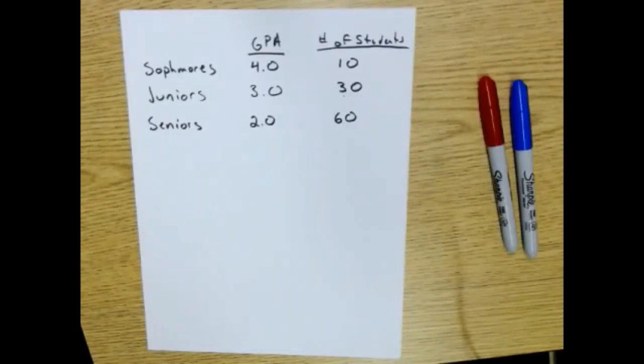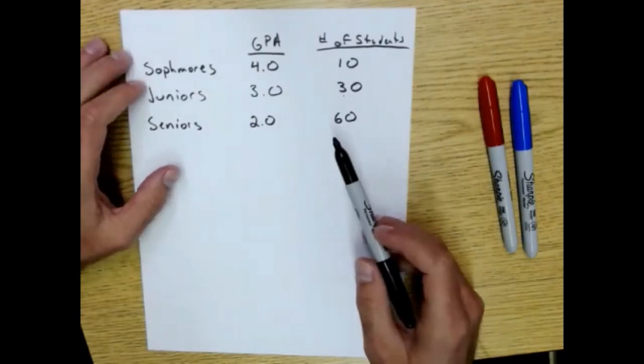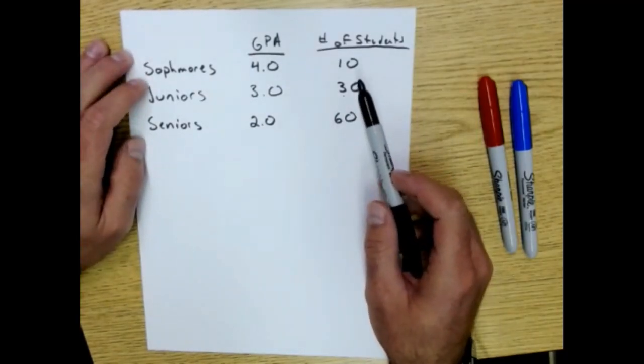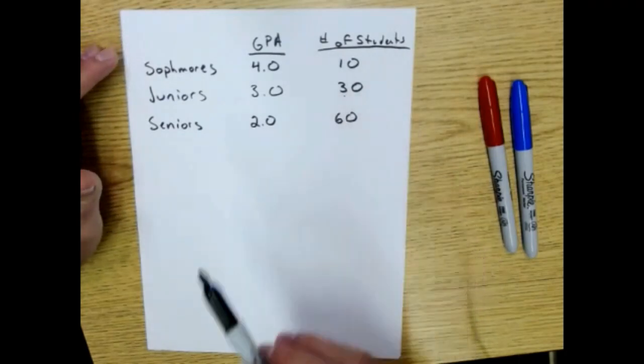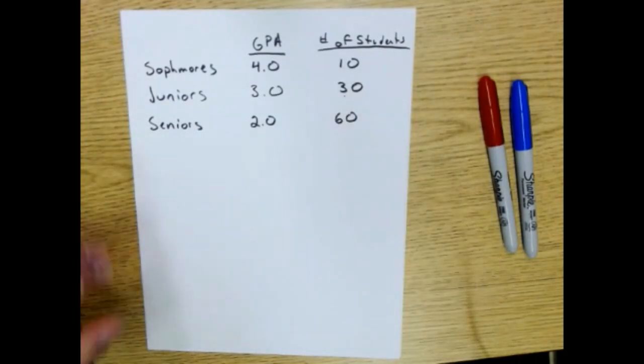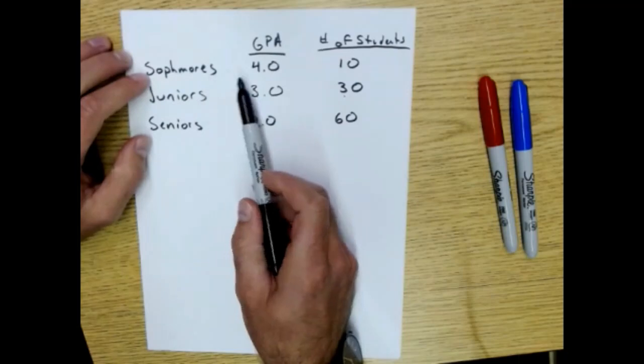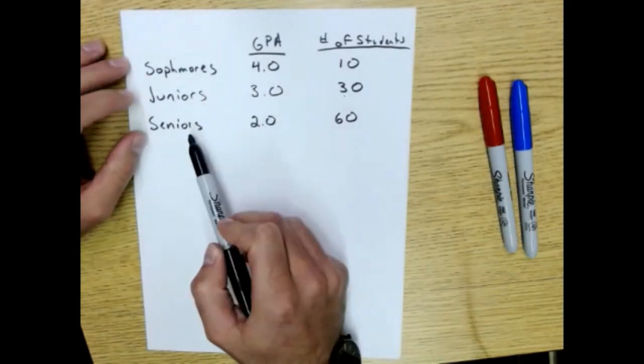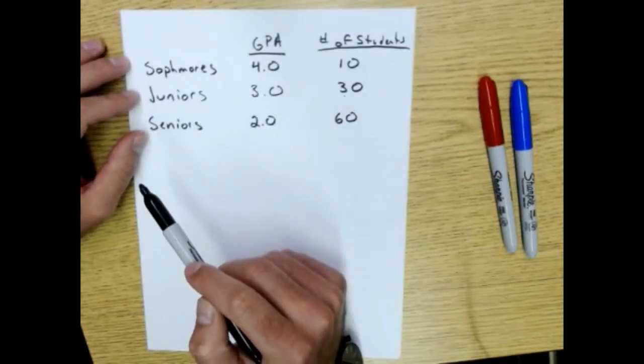We're going to do a quick introduction to weighted means. We usually have to use this if we have data that is grouped. So notice here, I've got the GPA of every student, but I can't observe it. All I can observe are the average sophomore GPA, the average junior's GPA, and the average senior's GPA.